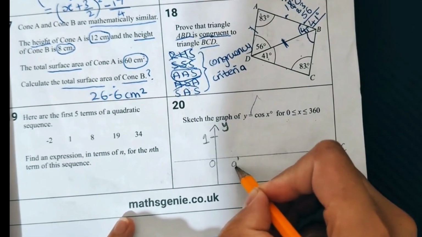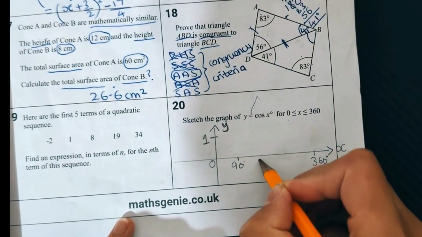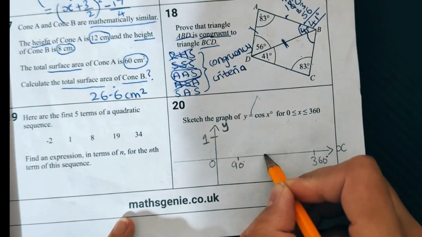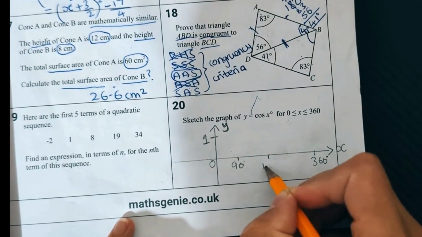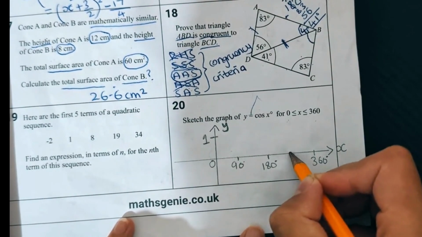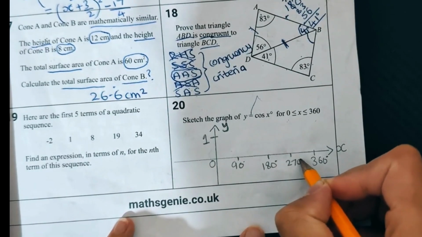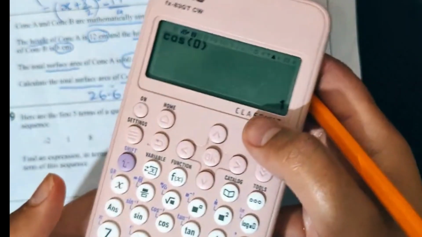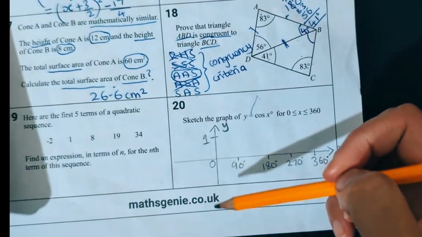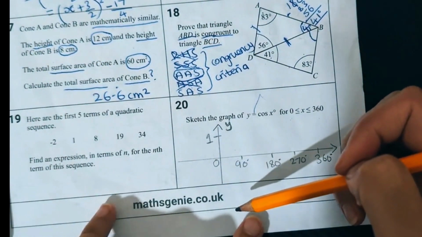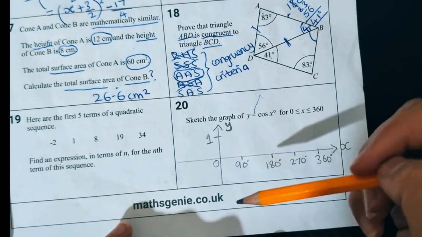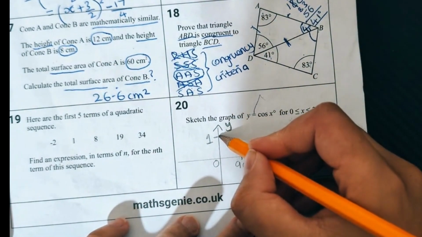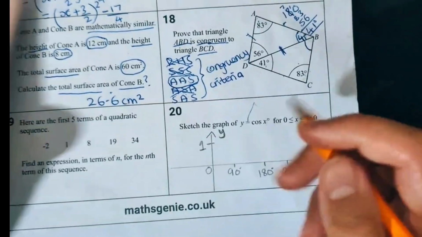So I've got my 90 degrees, I've got my 180, let's say would be about here, 180 degrees, and then my 270. So these are the key points that I need to know, and again I can use my calculator, so I know the peaks and the lows of the graph, or troughs, I think. So we're going to start at 1, that's cos of 0.